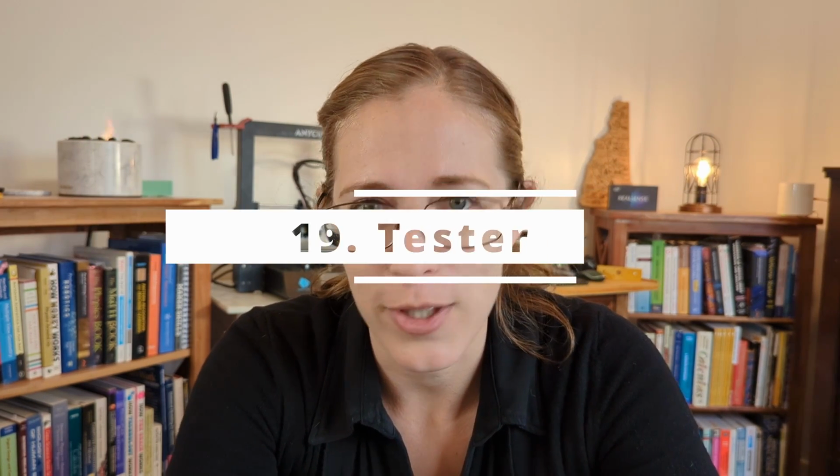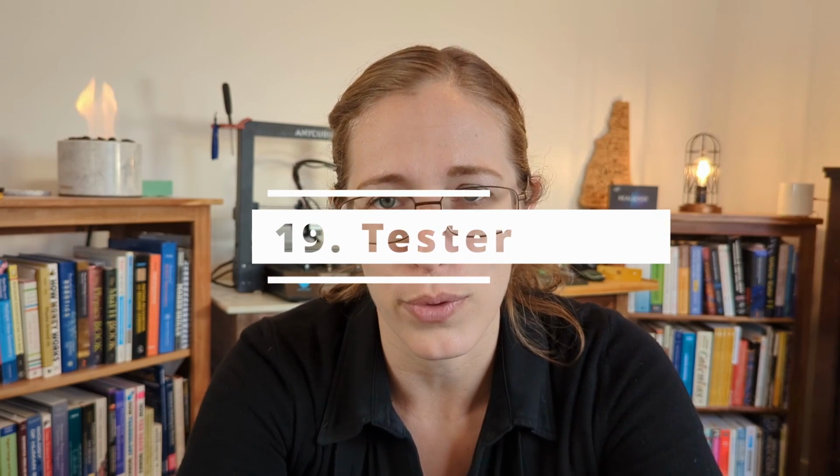So the last on my list of numbered ones before we get into the odd ones are testers. Testers are hugely important. You want to be somebody that can think about how the whole system runs and how can I break it?